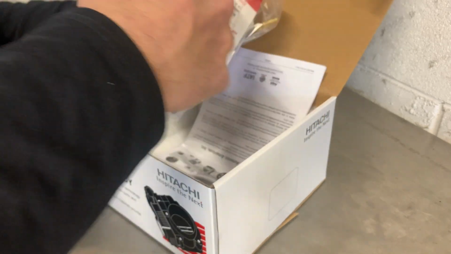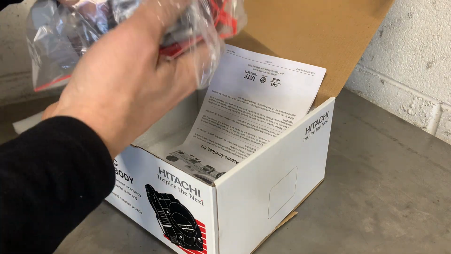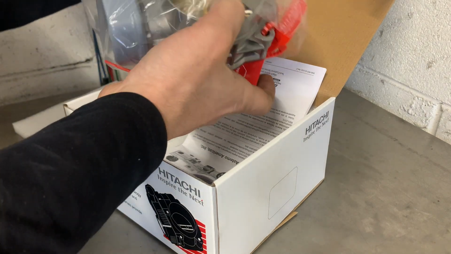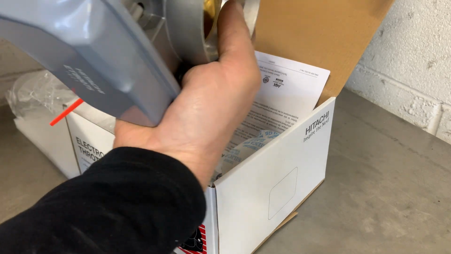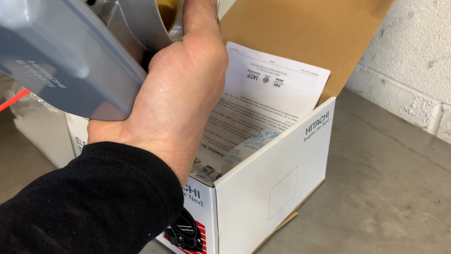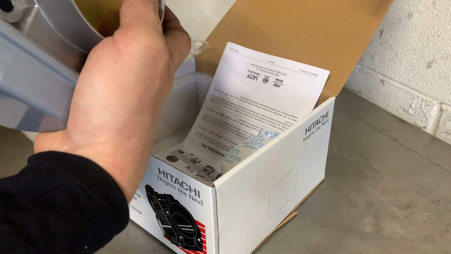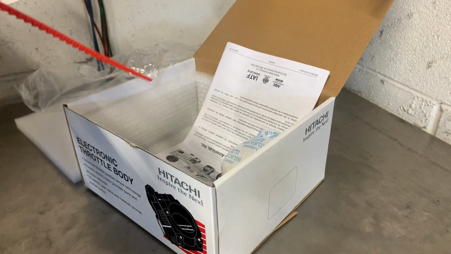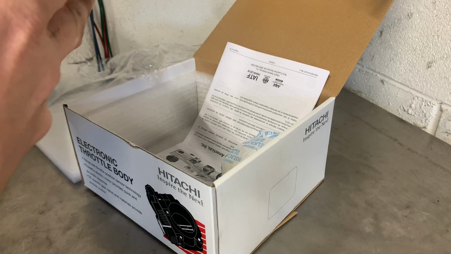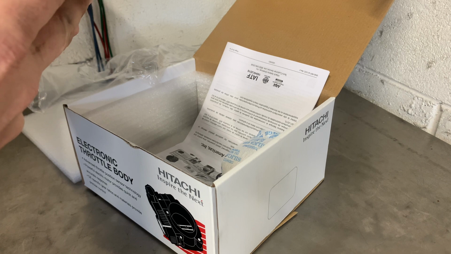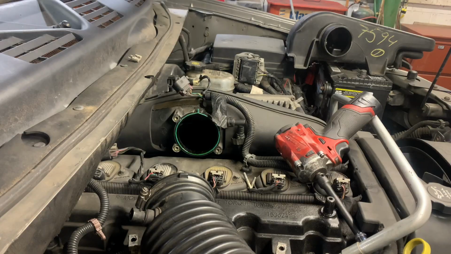Hitachi, AC Delco, Delphi, Bosch. Those are the only ones I would ever use, because you're dealing with a throttle actuator, and I don't think you would want that throttle actuator to mess up, although the cars do have a lot of safety mechanisms. As you can see, if it sees a fault, it will put it in limp mode so you don't fly over the hill.